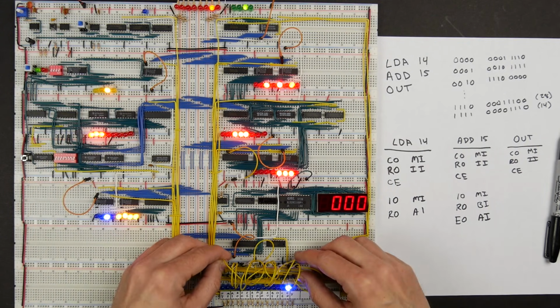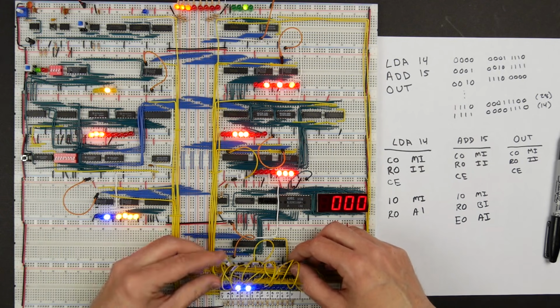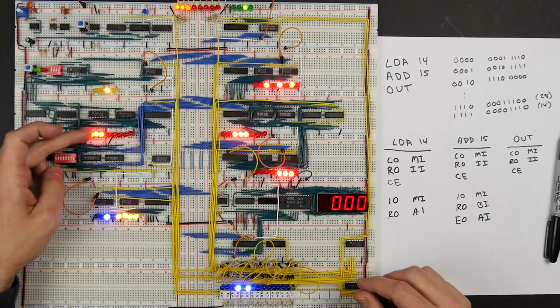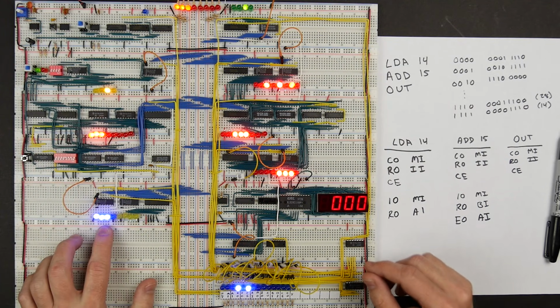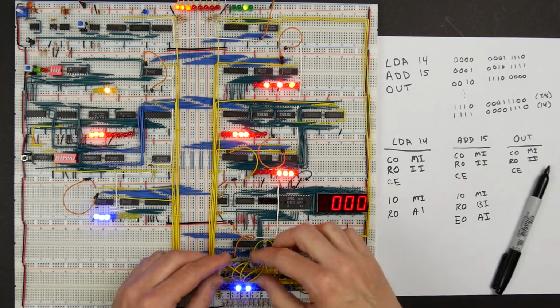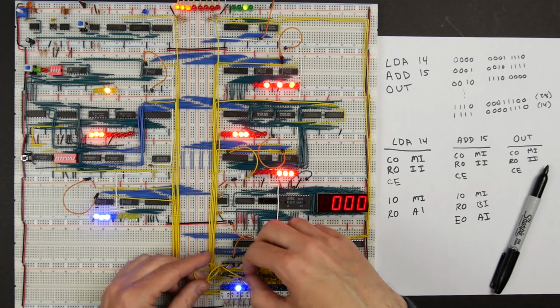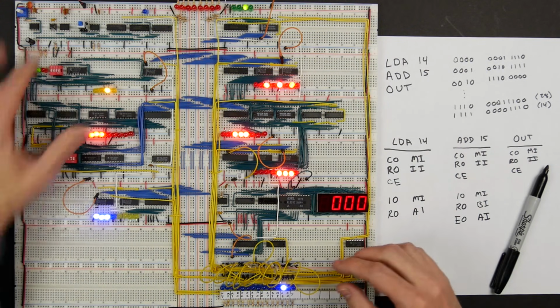Turn off these signals, and we want to say RAM out, instruction register in. So we got RAM out, instruction register in. That should move this into the instruction register, and it does. And now the next thing is just this counter enable to increment the counter. It isn't really necessary because we're going to stop at this point, but our control logic's always going to do this anyway.